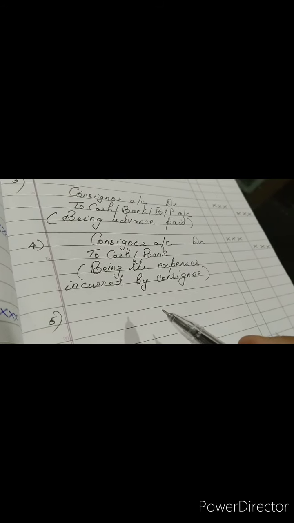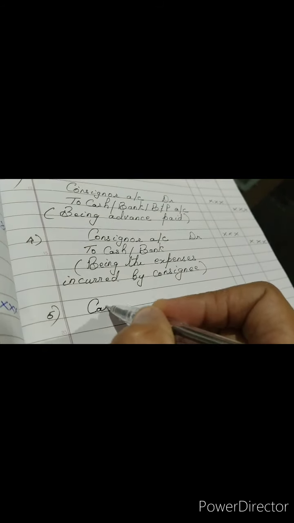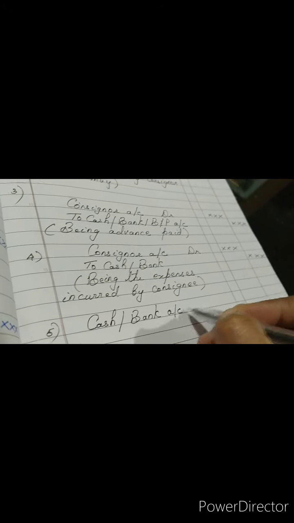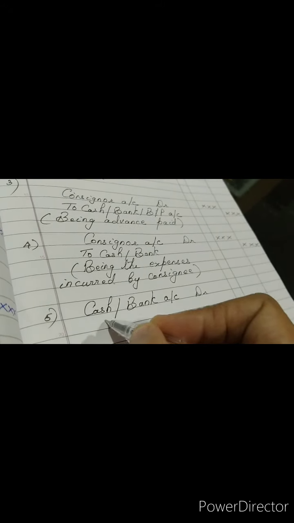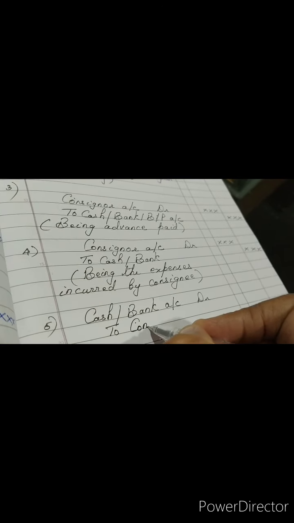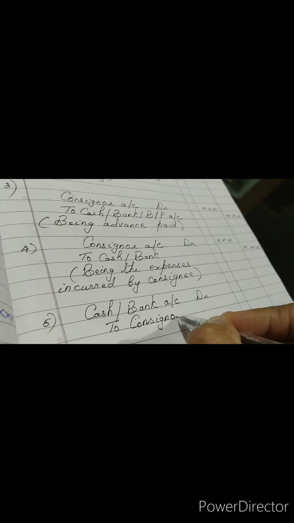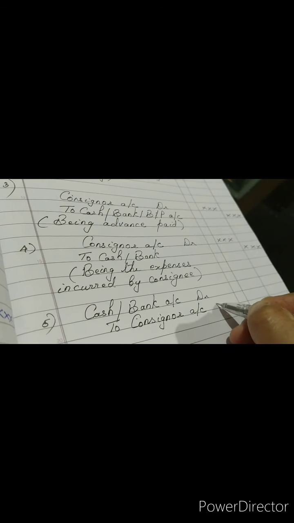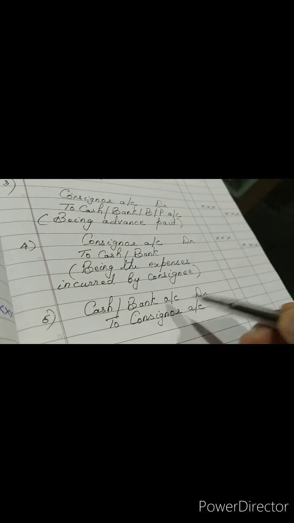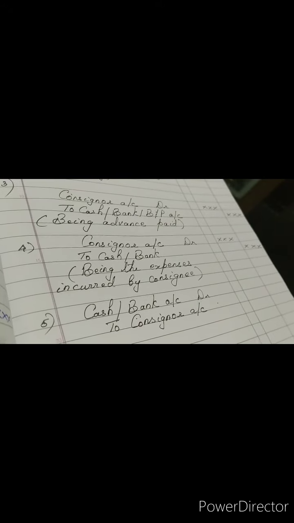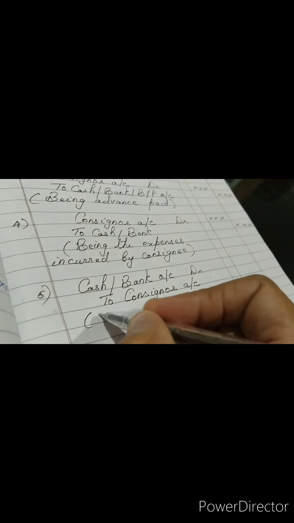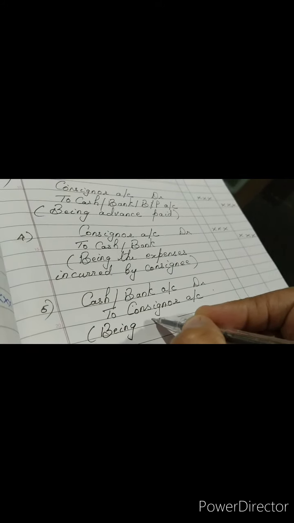The next one we have is when sales is done, cash. When the consignee is selling, he is getting either cash or checks on the goods that he is selling, and this cash and bank belongs to whom? On what has he received it? He has received it on consignment, and this consignment belongs to the consigner. That is why consigner's account will be credited. Okay, to whom is this cash or bank to be given? To the consigner. All right, so that is how the consigner account will be credited here, and within brackets it will be written as being sales made.